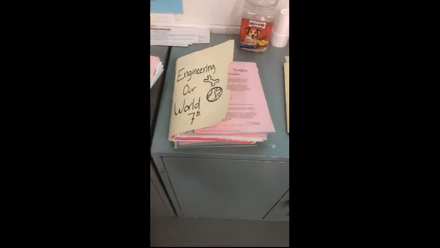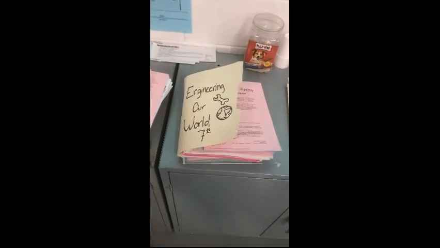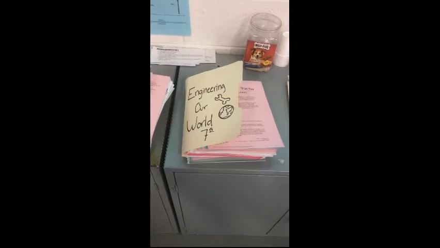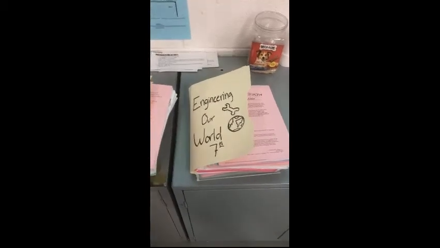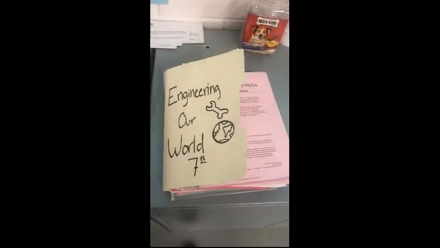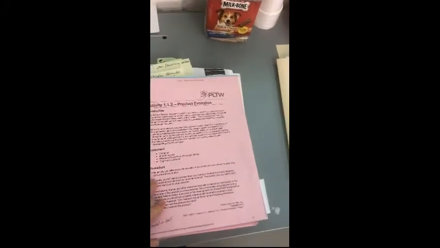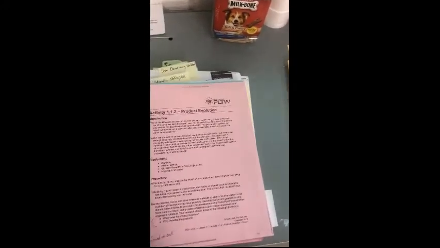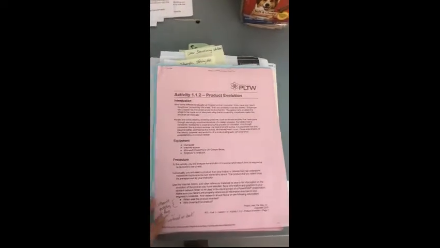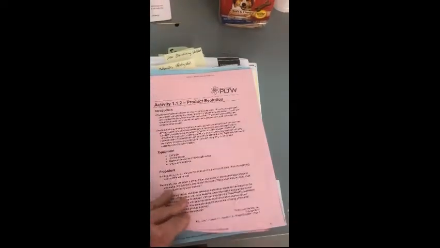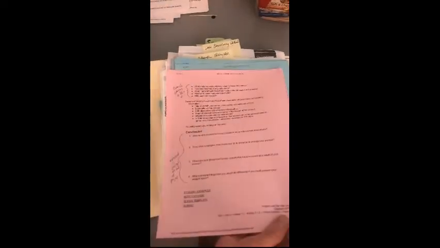To start off with, you guys are going to make sure that you finish your product evolution project. Now I'm going to show you where you can find the product evolution project resources within the classroom first, okay? So up in the front of the classroom, you'll find the Engineering Our World folder. If you open that up, you will see that it says Activity 1.1.2, Product Evolution, and this walks you through how to complete the entire project front and back, okay?